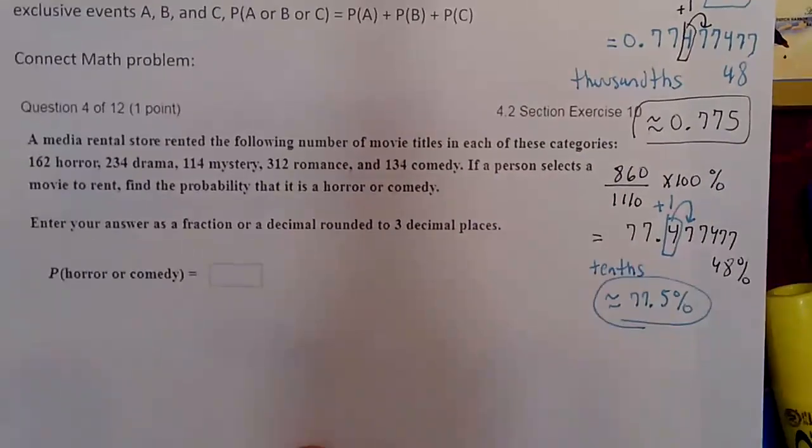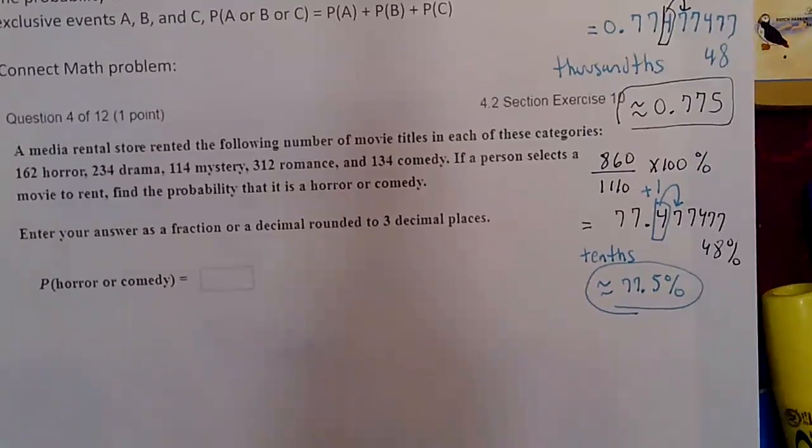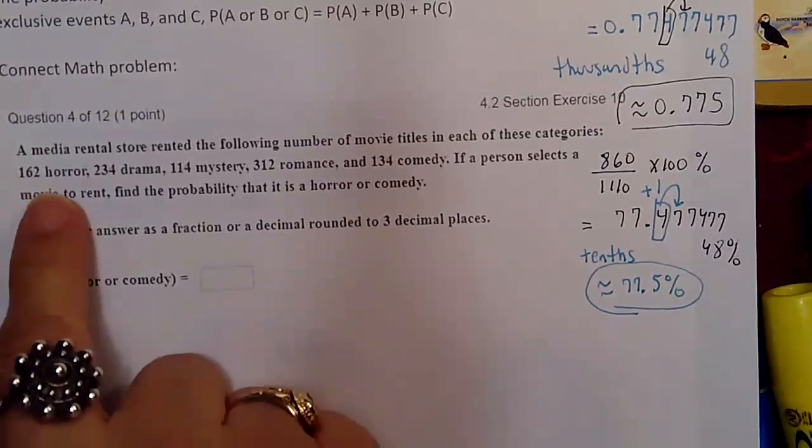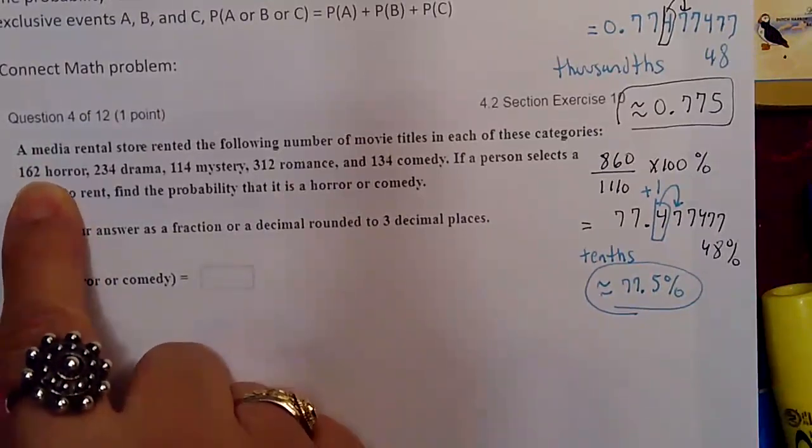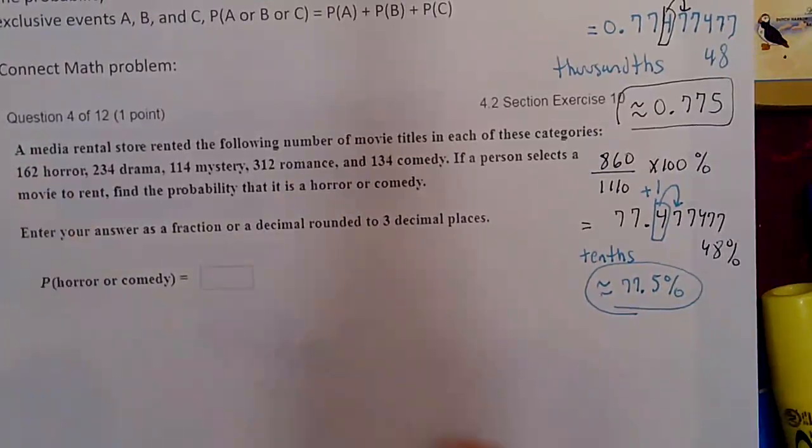Okay, here's another example of this rule number one. Remember what this is called? This is called the addition rule number one. So a media rental store rented the following number of movie titles in each of these categories. We're going to have to add this up on your calculator to get the total for your denominator.